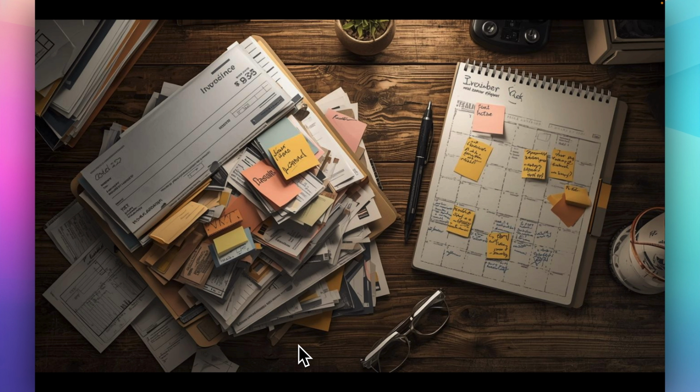Are you still manually creating and sending invoices every single time? You're losing hours every single week. Here's how to automate your entire invoice process in under 3 minutes using Zapier.